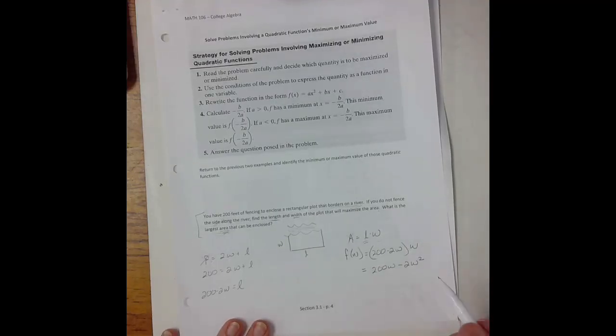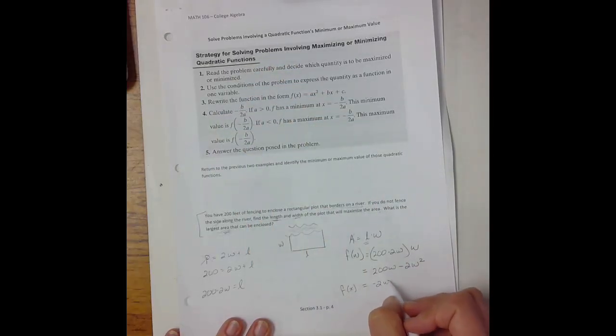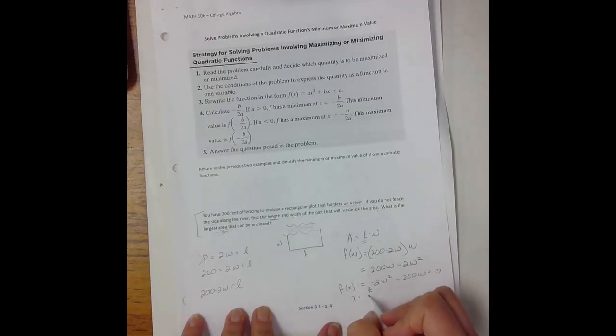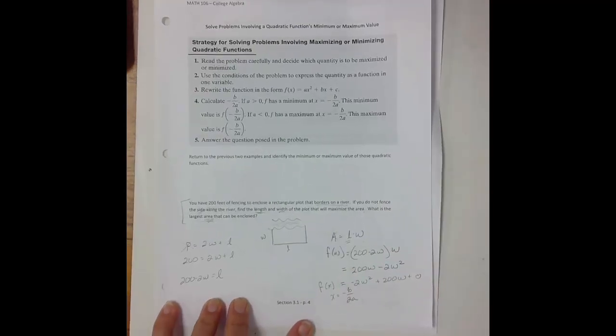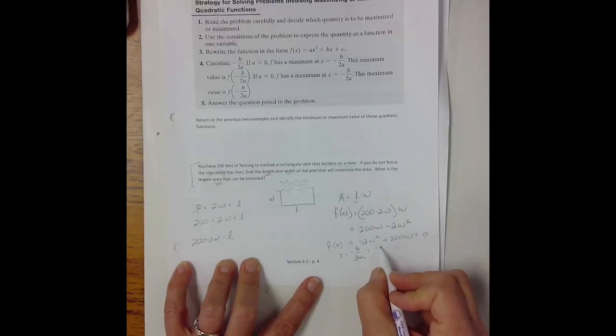Now on this one, remember the ax squared plus bx plus c, I need to find my vertex. So I have negative 2w squared plus 200w plus c, which is basically 0. So if I find the x value of my vertex, I'm going to use the formula, negative b over 2a. And so that means I'm going to substitute, I'm going to have negative 200 over 2 times a negative 2.